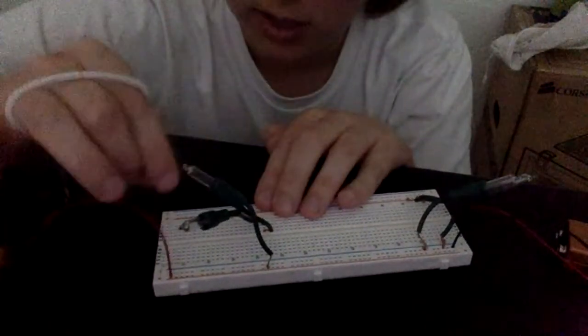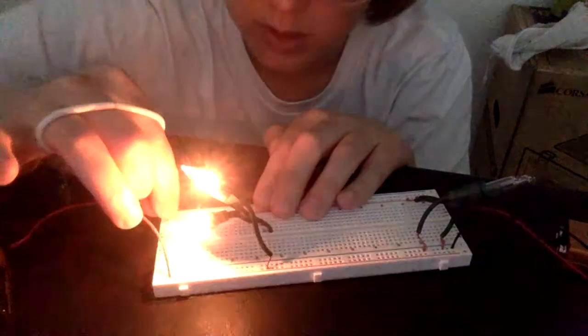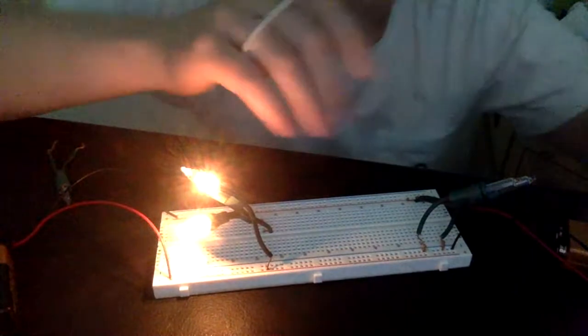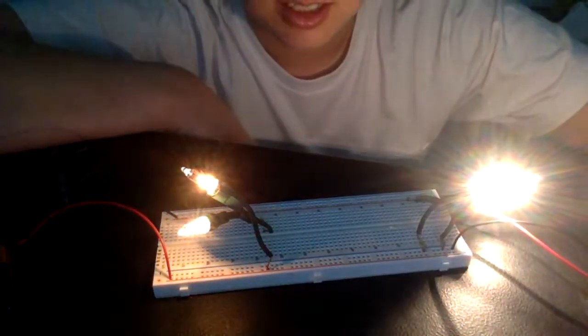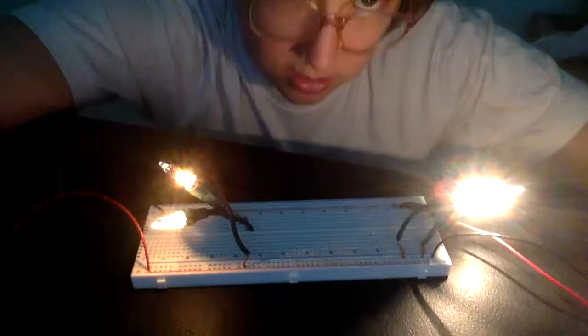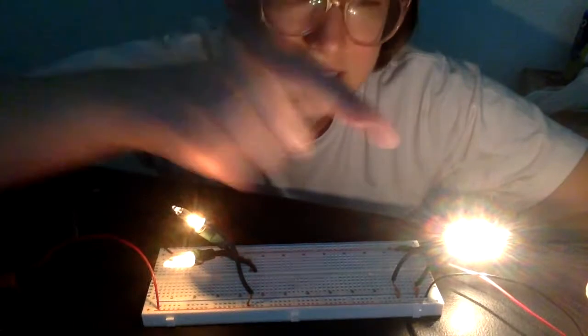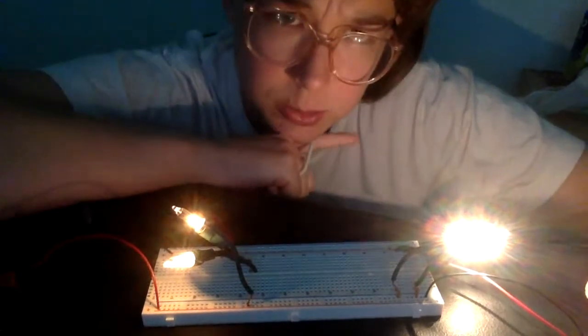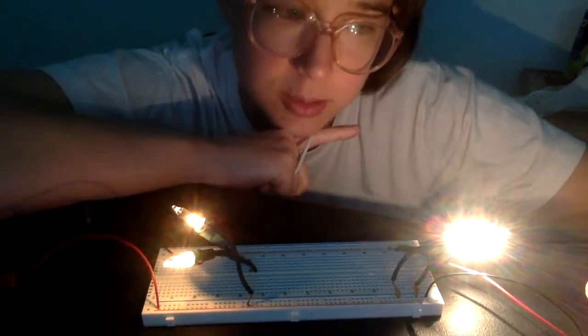But if I plug both of these in, you'll notice despite having the exact same materials, we get a very different result. And so even though it's not super easy to see because the camera has a hard time picking it up, clearly these are brighter. So let's talk about what's going on here.